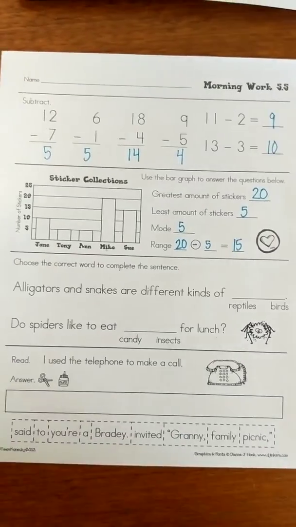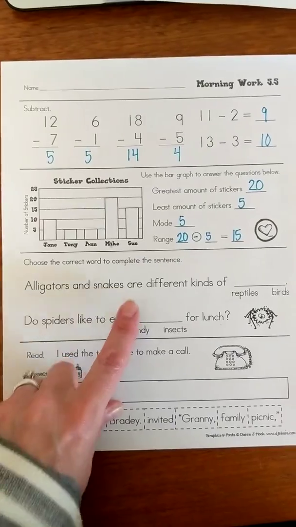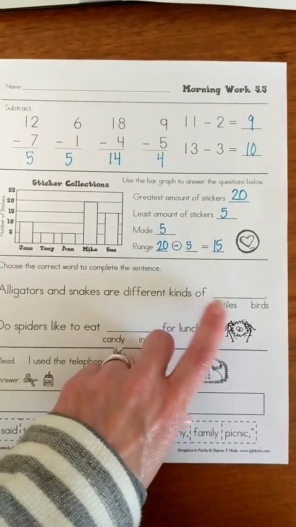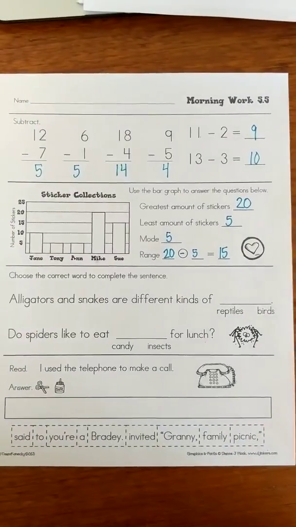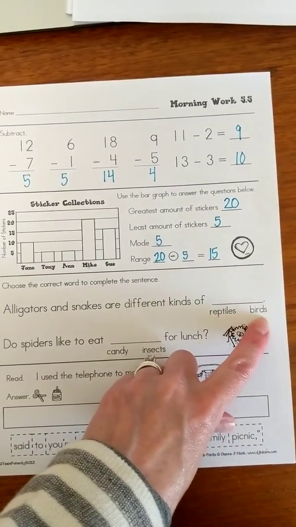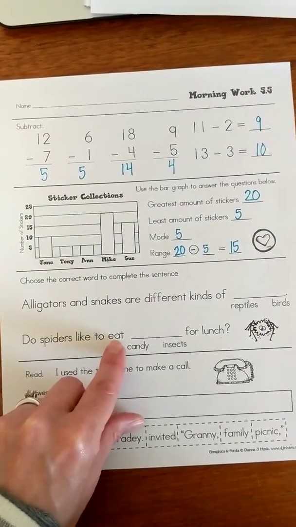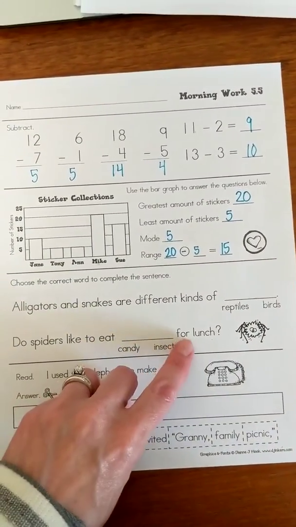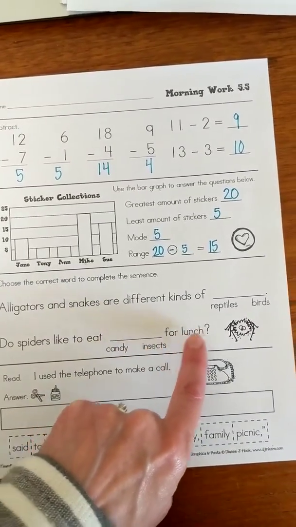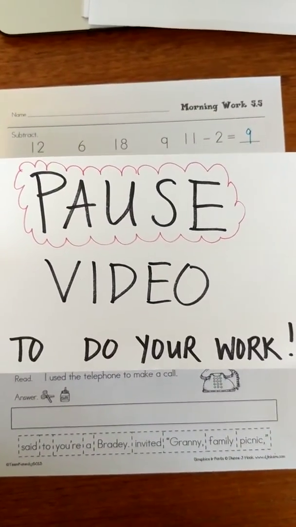Okay, down here, we need to choose which of the 2 words they give us to finish the sentence. We have alligators and snakes are different kinds of reptiles or birds. Are alligators and snakes reptiles or are they birds? And then we have, do spiders like to eat candy or insects for lunch? I'm going to have you guys pause, do those two on your own, and then we'll go over them.